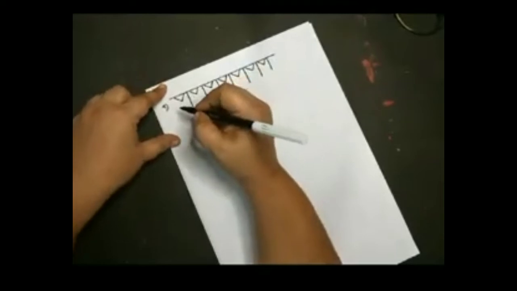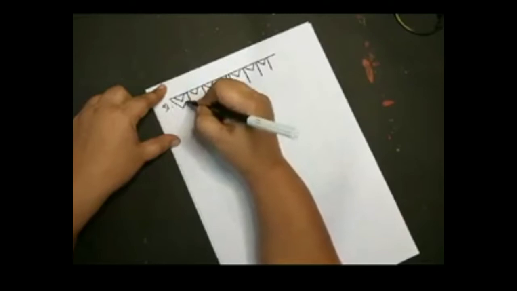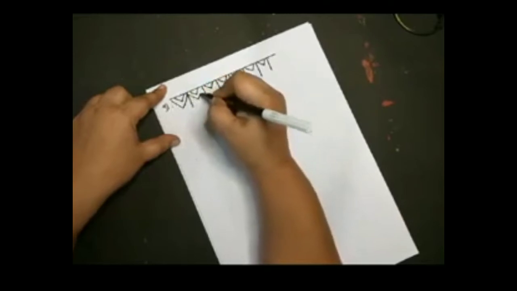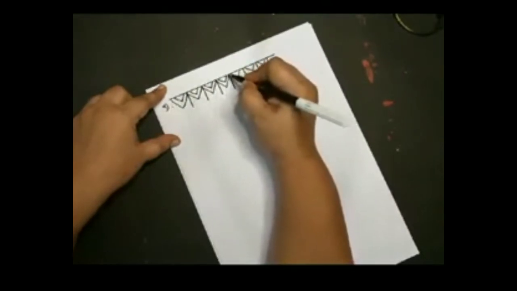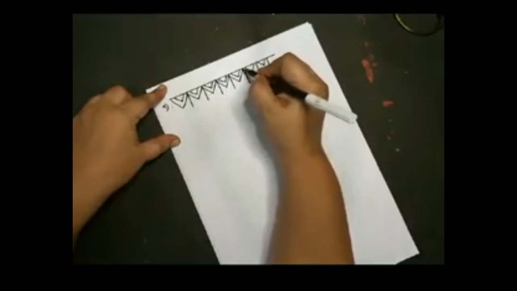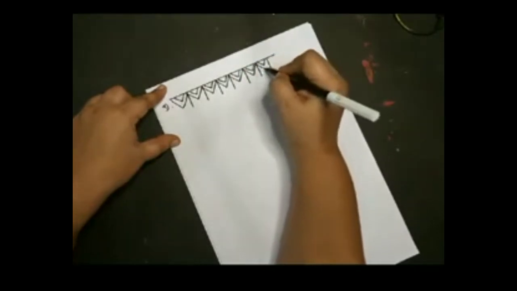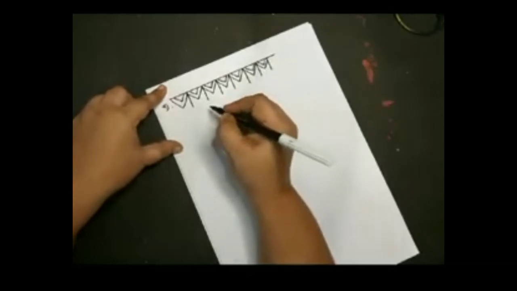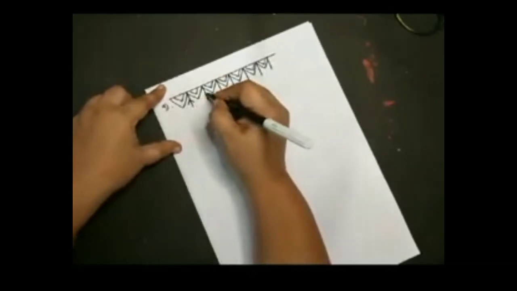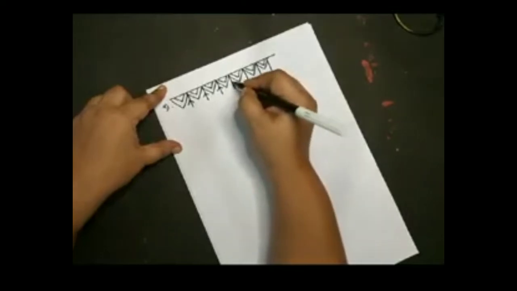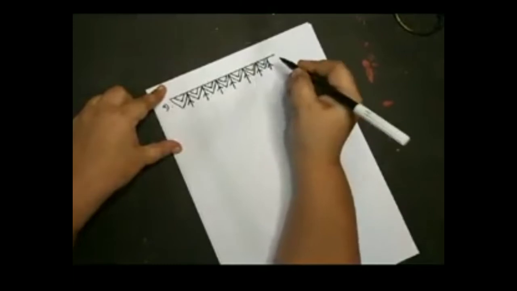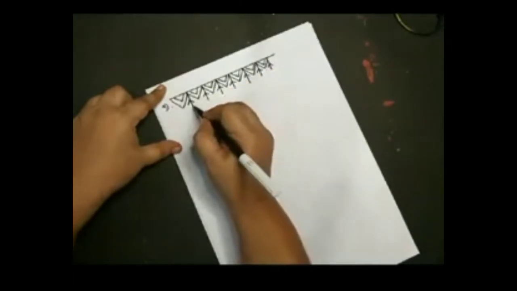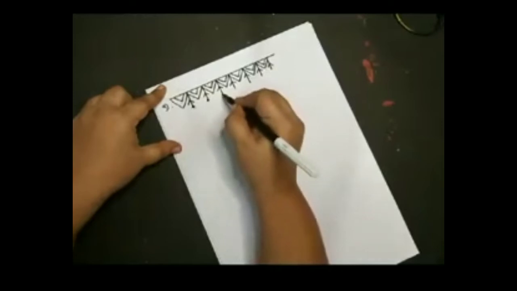Okay, now I'm going to start from here and connect this like this. Okay, another V. Okay, now after this we will do like two up arrows. Okay, and then we will keep the dots here.